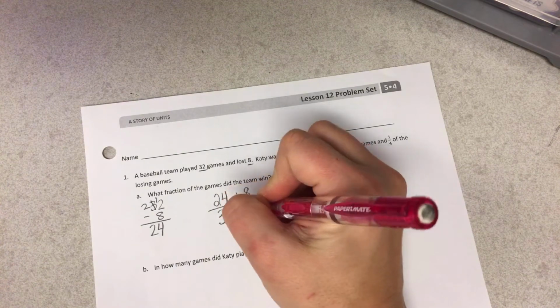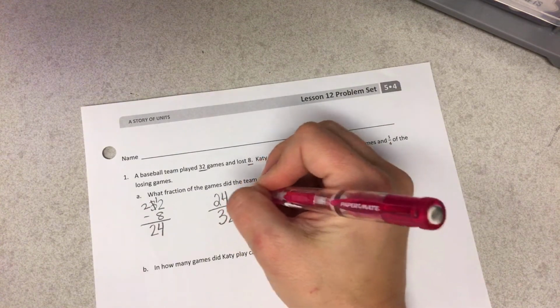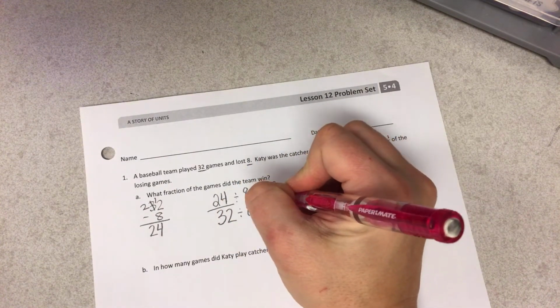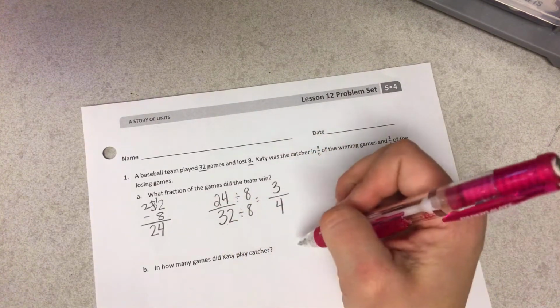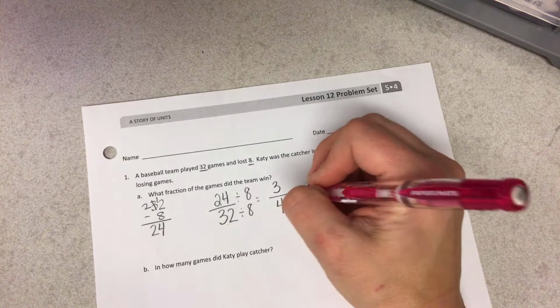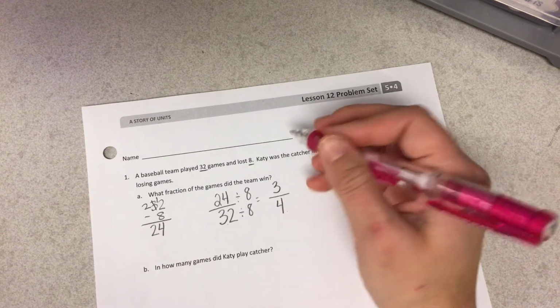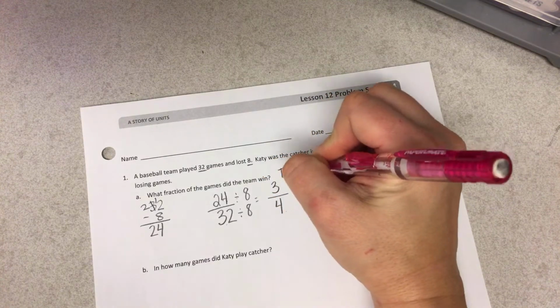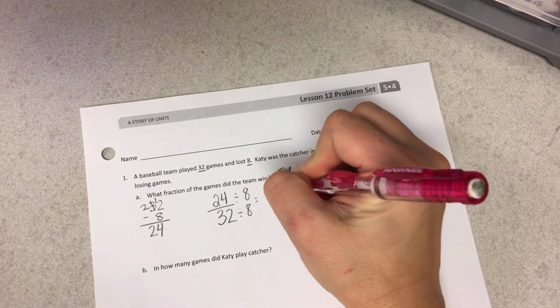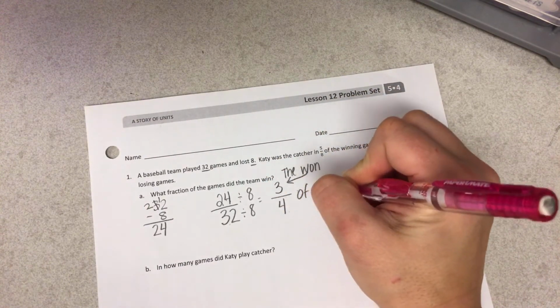That's going to be 8. 24 divided by 8 is 3, and 32 divided by 8 is 4. So what fraction of the games did they win? They won 3/4 of the games. So I'm going to put they won 3/4 of the games.